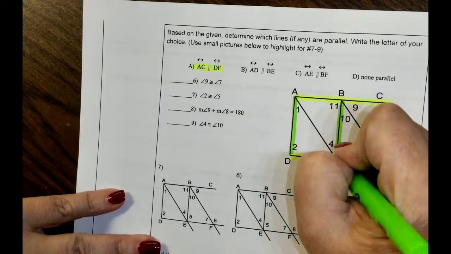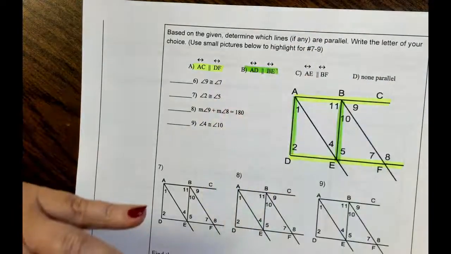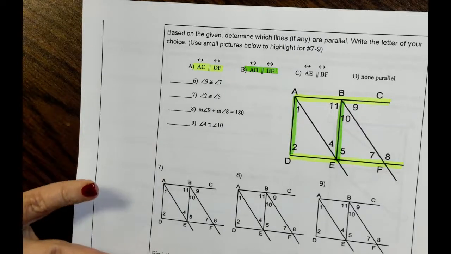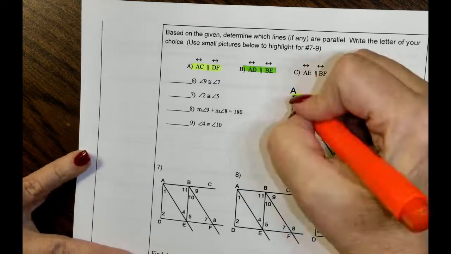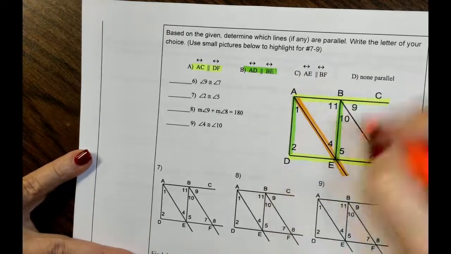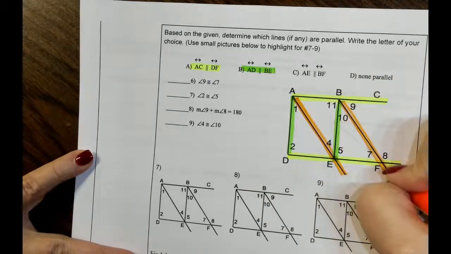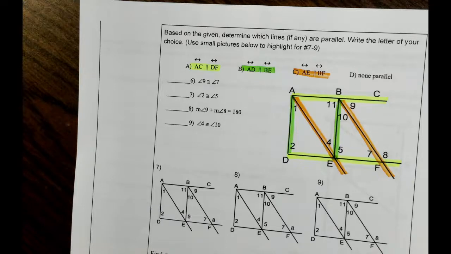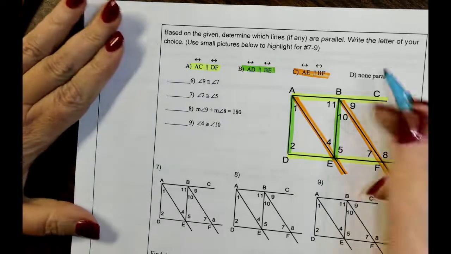So let's go over here and let's label the ones that you were given. So it says angle 9 is congruent to angle 7. So you want to trace angle 9. Here's angle 9, and you want to trace angle 7. So I'm going to trace angle 7. So notice that if we extend those two, they're going to travel along that. That's your transversal. And then we have this line right here.